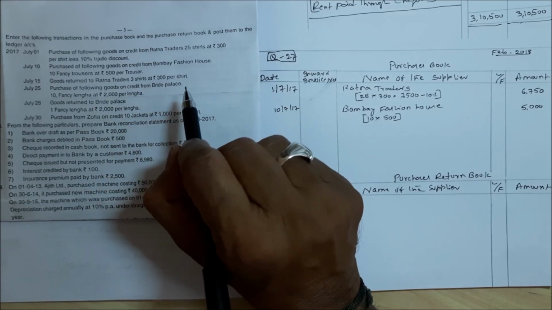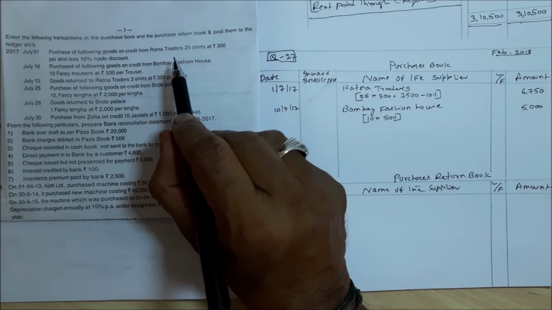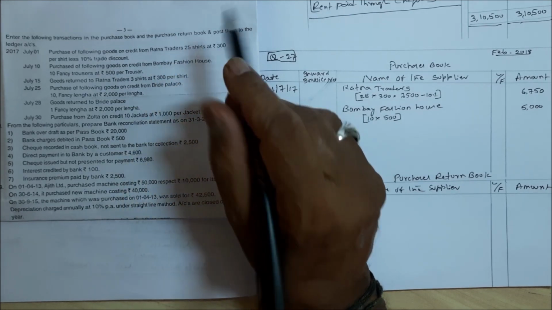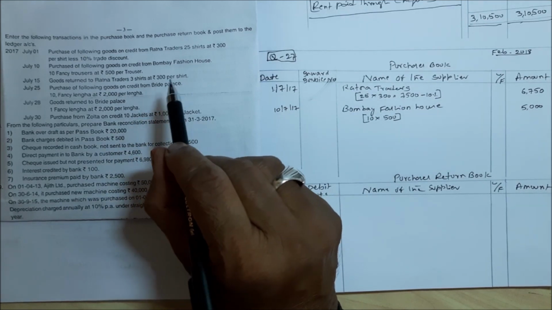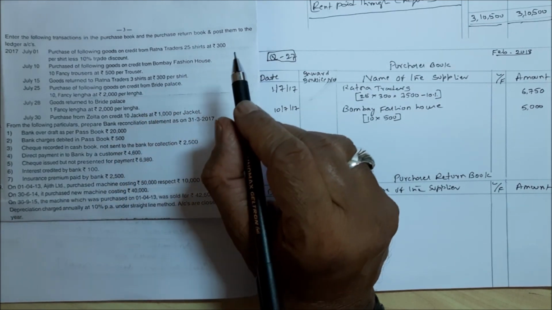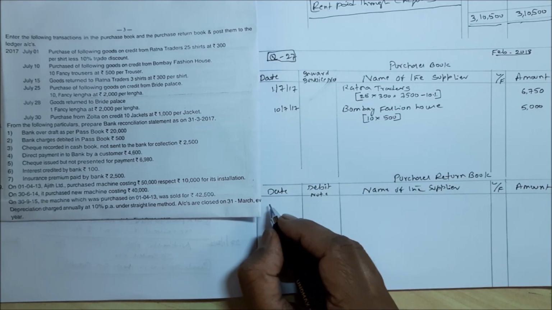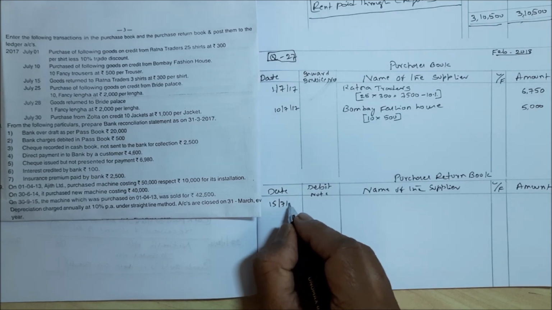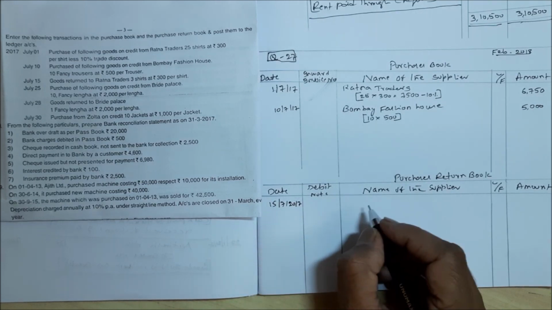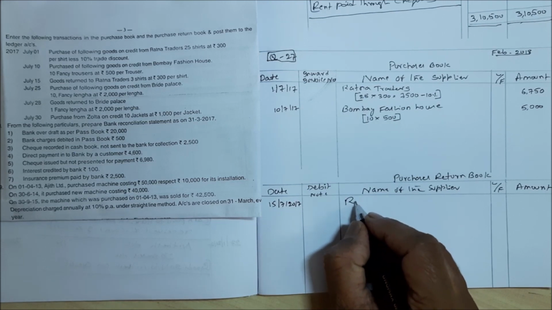Here there is an ambiguity. Actually, when you have taken it at a discount, when you are returning it should also be at a discount as per the system, which has not been mentioned. But let us assume we are returning like that only. Then we'll come to the purchase returns book, that is 15/7/2017, right? Goods returned to Ratna Traders.